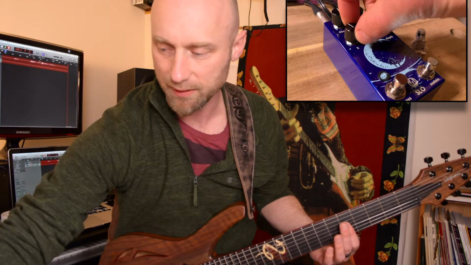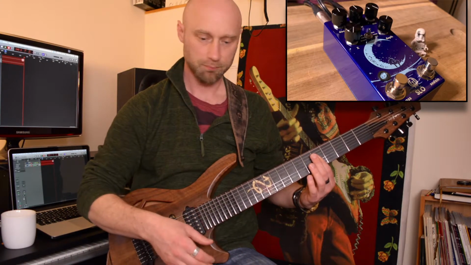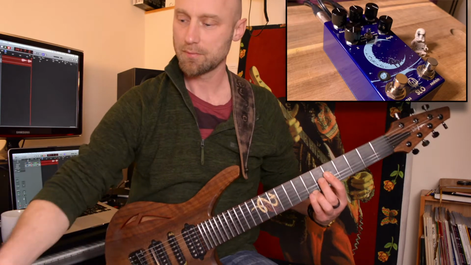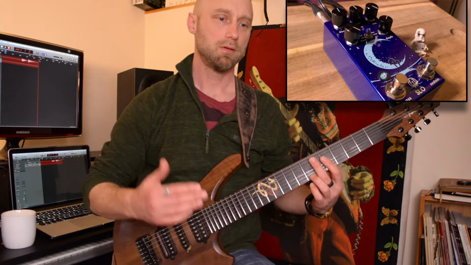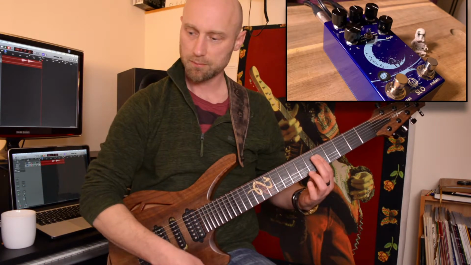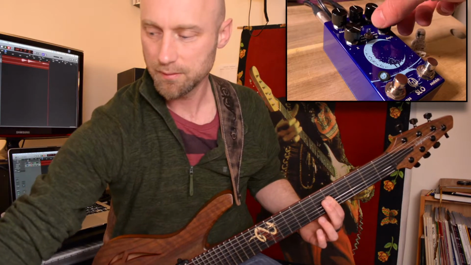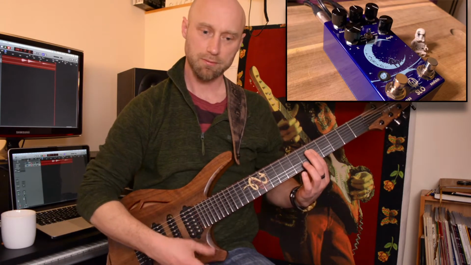Right, so X this time, it's the amount of time for the rise to occur. I'm going to give it a little bit of that modulation off there.